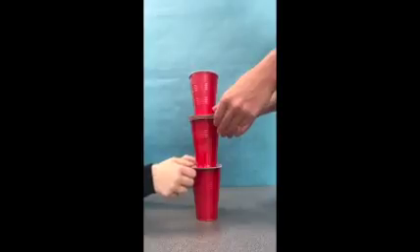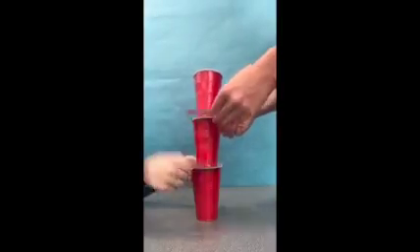When the cards are removed from underneath each cup, gravity will act on the 2 cups on top and they will fall. We did this experiment again with different cups in different positions.